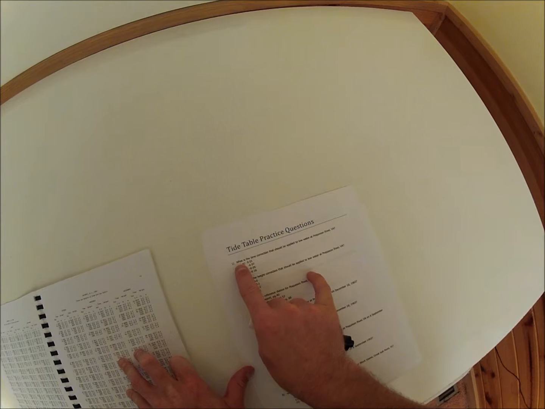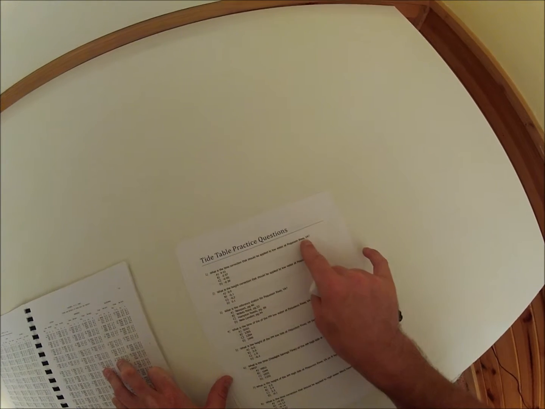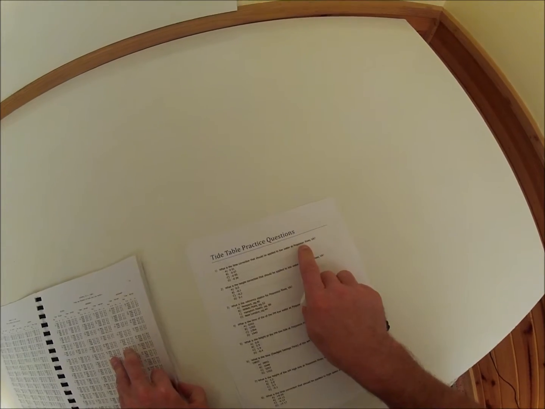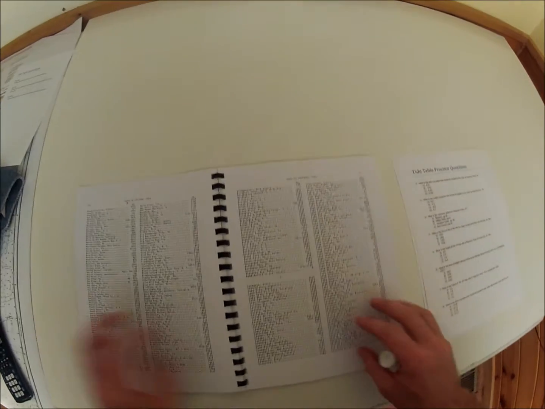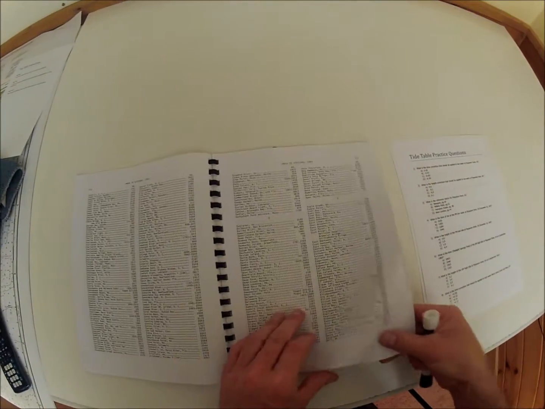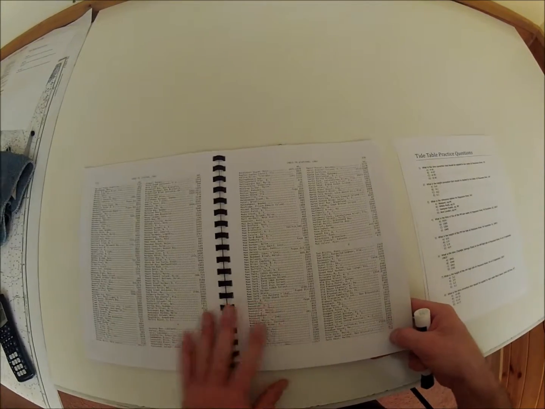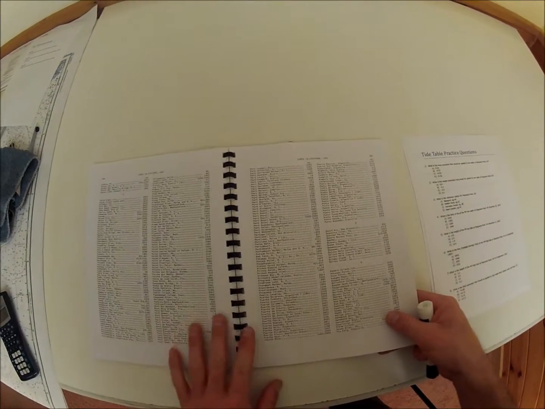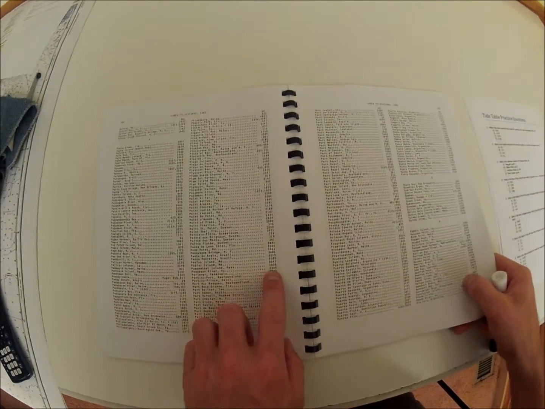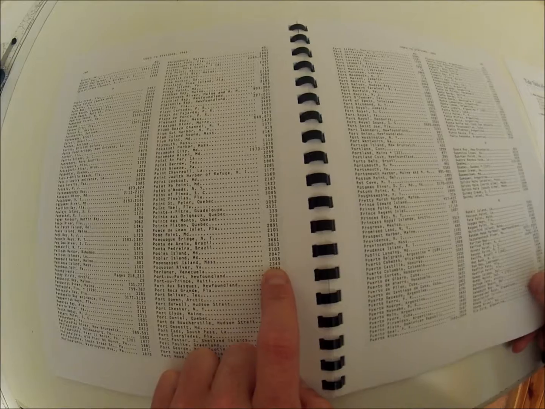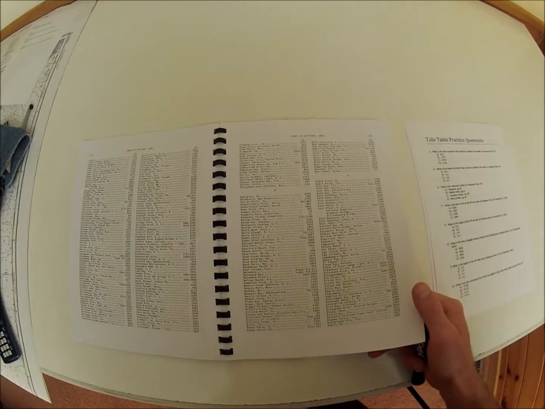We are looking at the first question. What is the time correction that should be applied to low water at Pequosen River, Virginia? We want to find Pequosen River in the index. We come to our index, go to P, LMNOP, PO, Pequosen River, Virginia, 2345. We take that number, flip forward in the book.